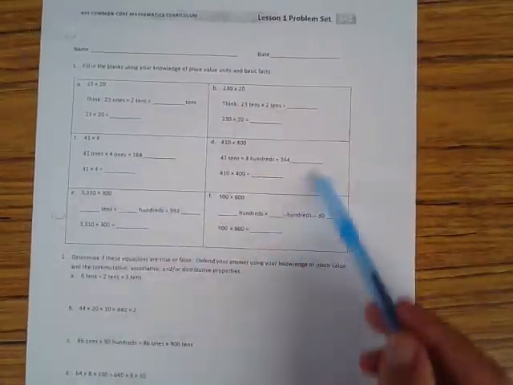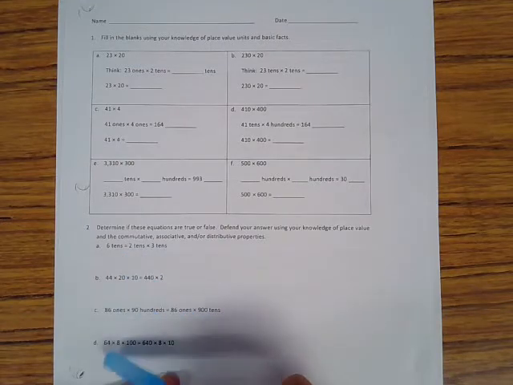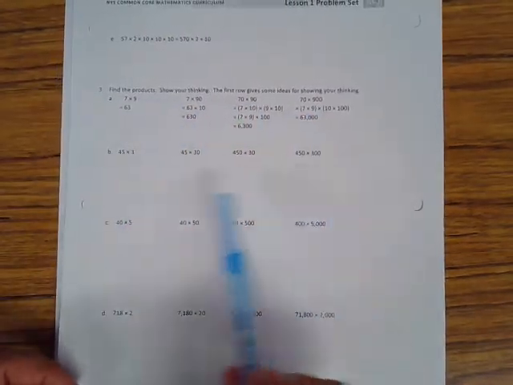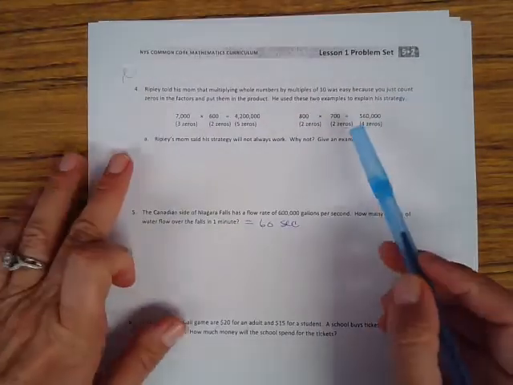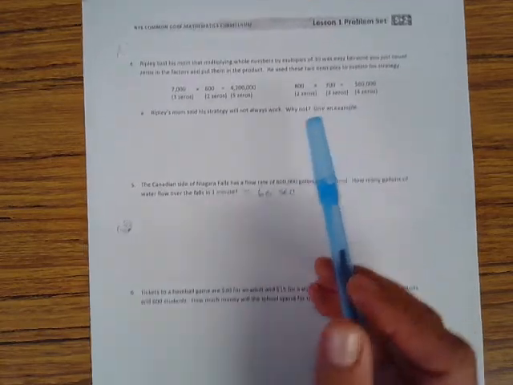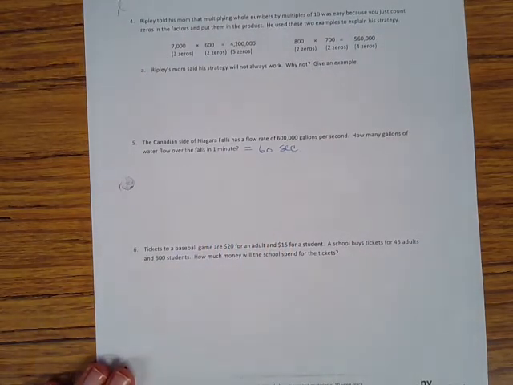So problem set, using place value. Here you need to write true or false and defend your answer, explaining why. Here you are going to use your find the product, showing your thinking. Explain why Ripley's strategy may not always work. The important thing here is knowing that 1 minute is equal to 60 seconds and finding out how much money they spend altogether.